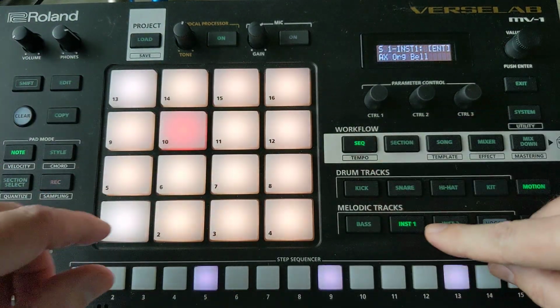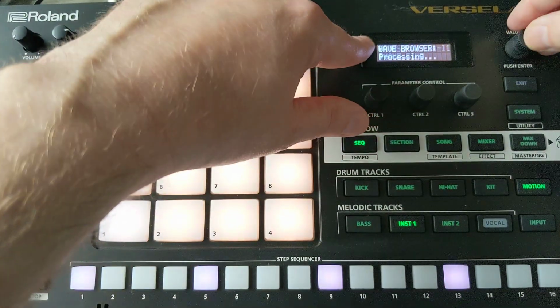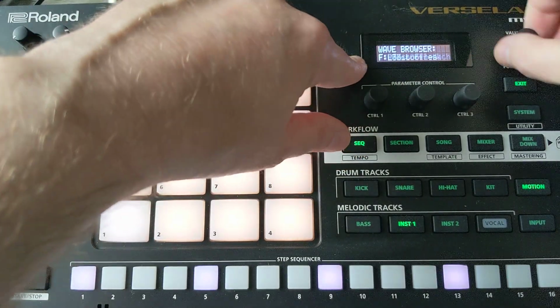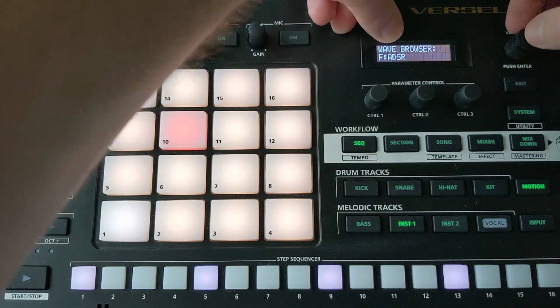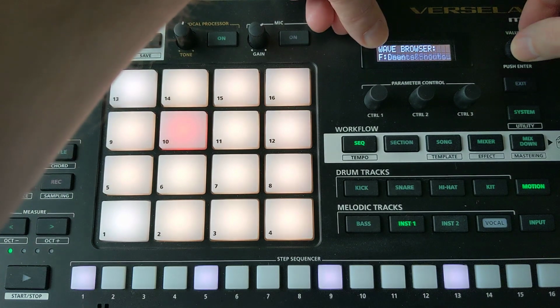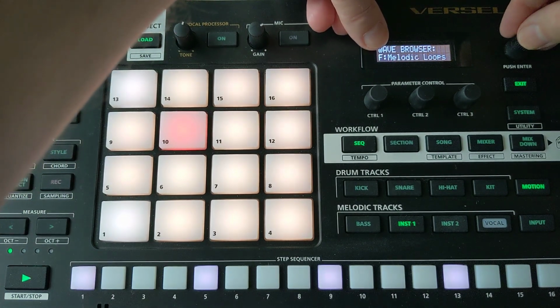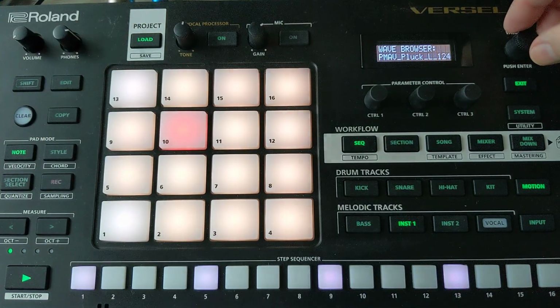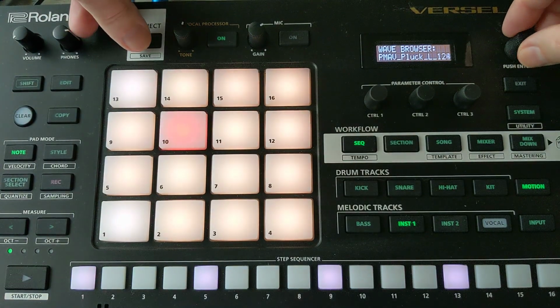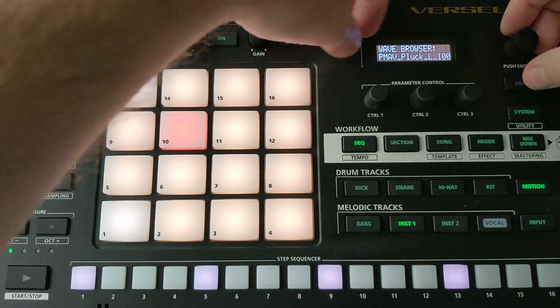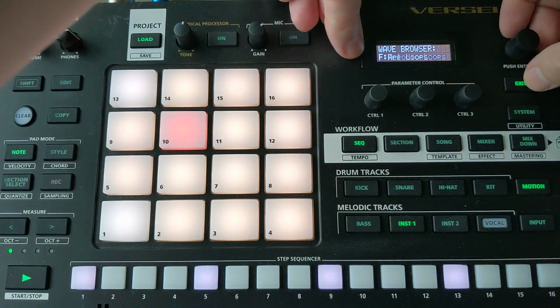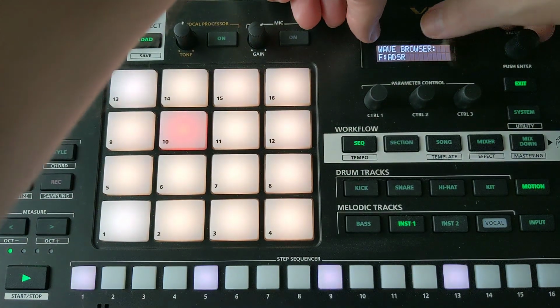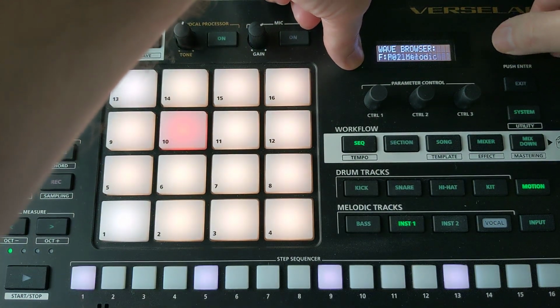For instance, if we go back to sequence mode and load a wave file, this is my sample folder. It's got other folders. It's got a folder called ADSR I can go into. It's got folders inside ADSR, folders inside that, and you can listen to samples to see what they sound like. You can hit exit to go backwards. But once you get to the sample folder, that's as far back as you can go.